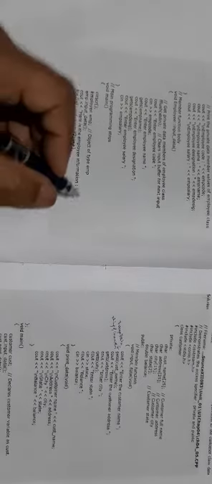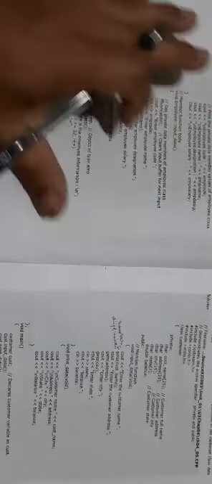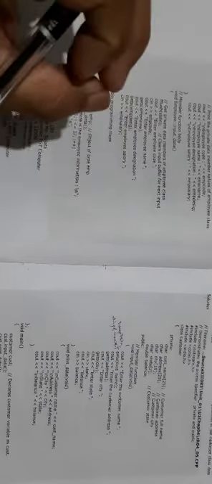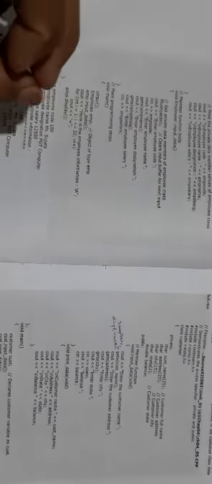Later on I'll be handing out an assignment to you, so you have to write your own program. Not the same program, you have to modify these programs, and everyone will have to submit that assignment. By that I will know whether you have understood or not. All right.